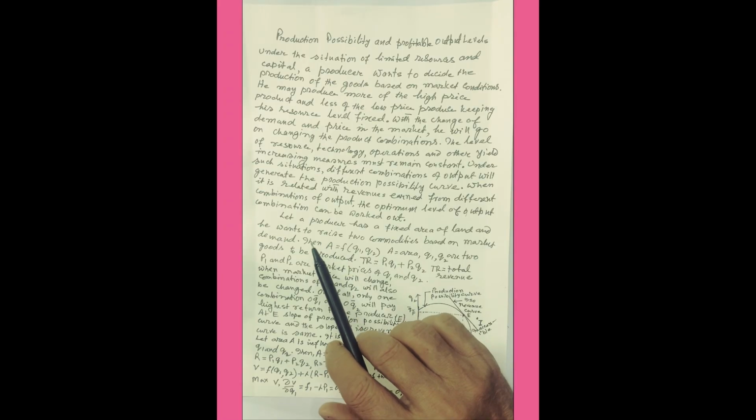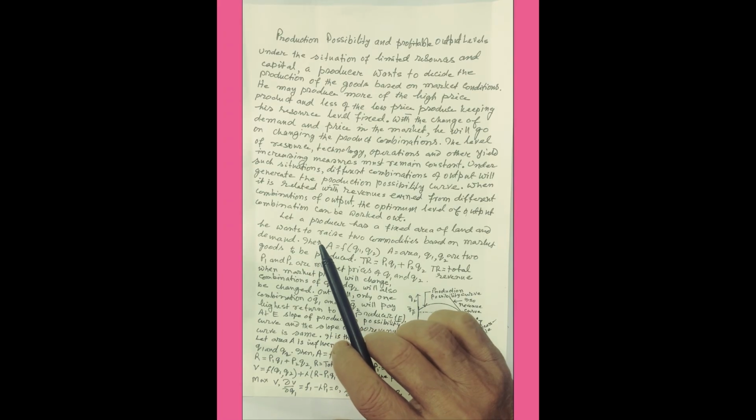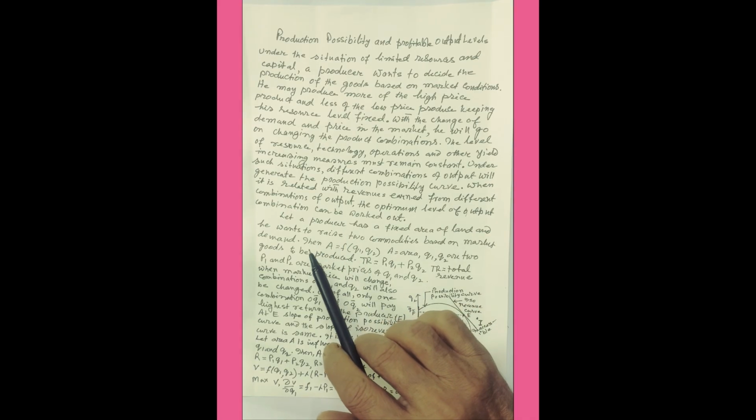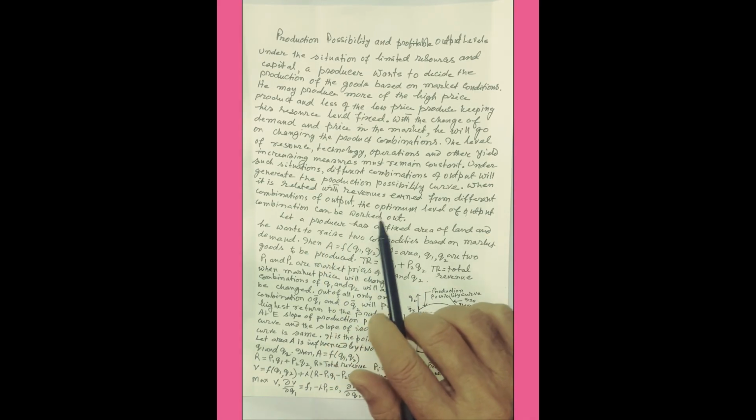So these different combinations, if we plot in the graph, we'll get a production possibility curve.